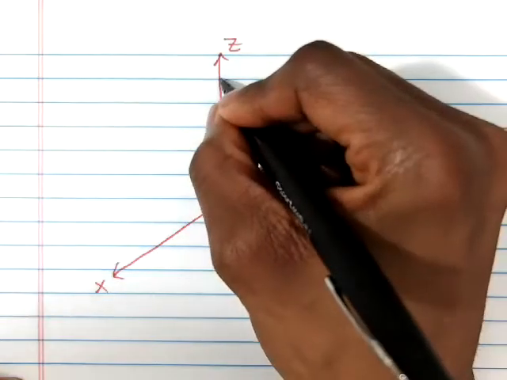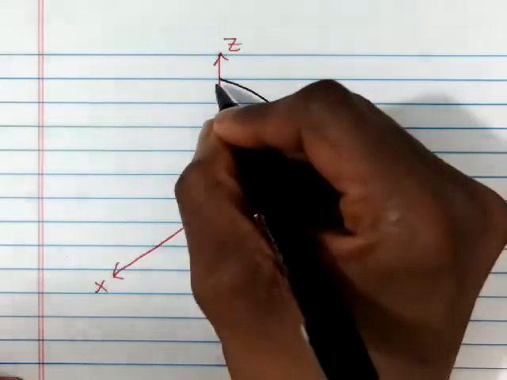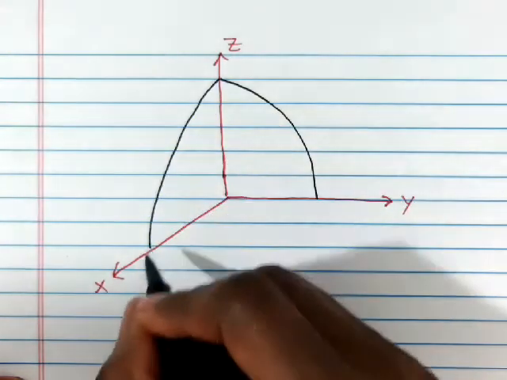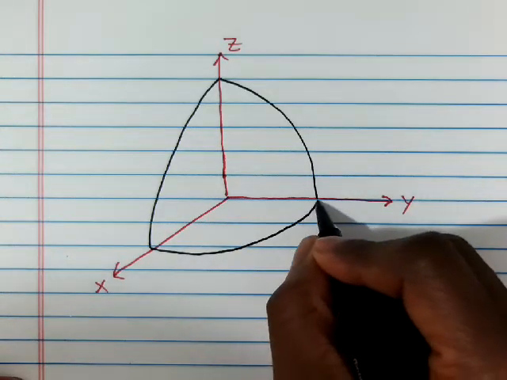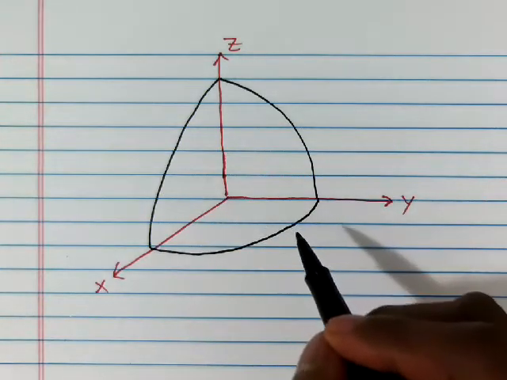So we had something that looked like this, where we have some curved surface here.